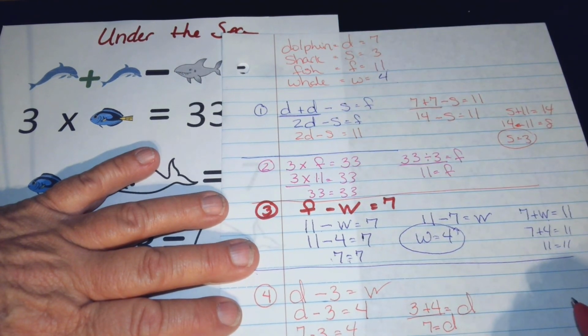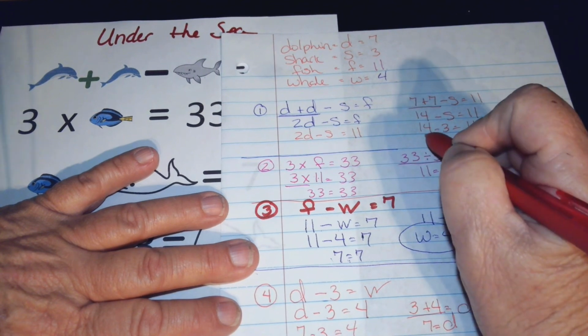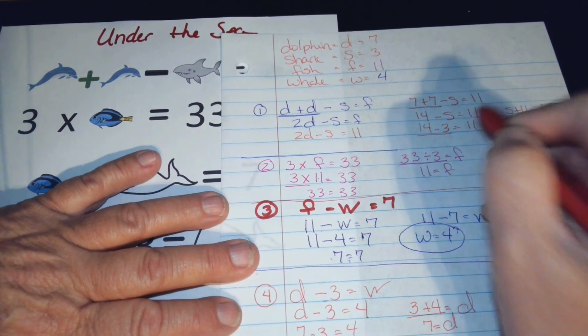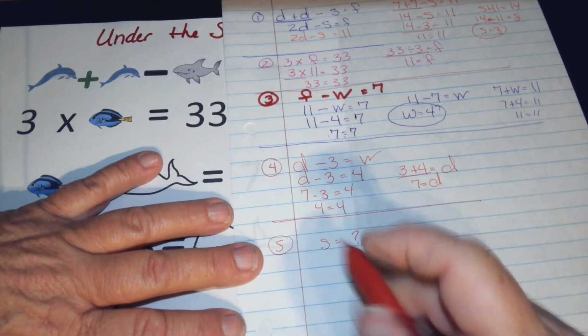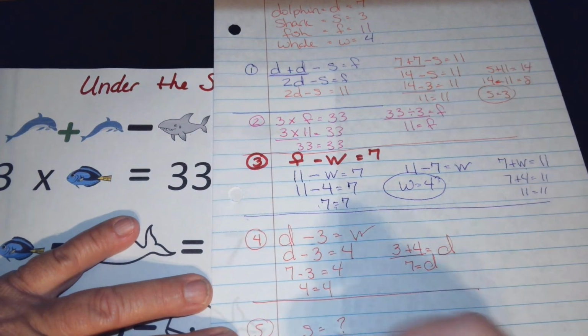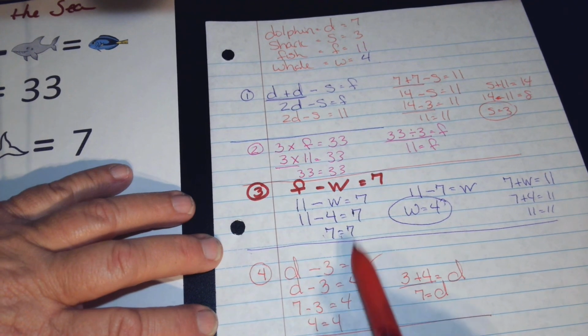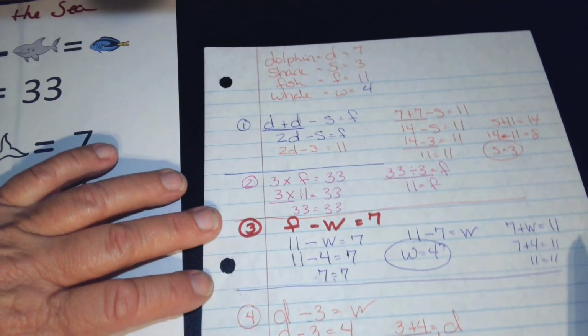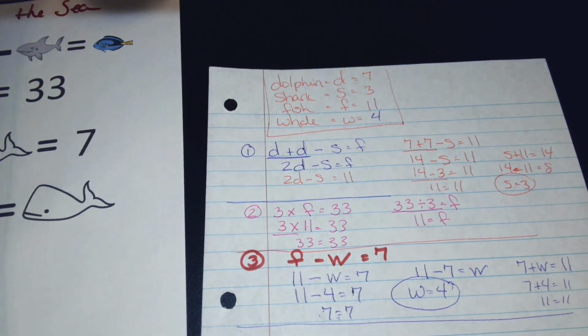Let me find out. 14 subtract 3. I'm solving my equation. 14 subtract 3, 11 equals 11. So I go back down here. Shark has to equal, what did I say? A shark equals 3. And I've now solved it. I solved each one of my equations. I proved that each of them was correct. And in my legend here, I have provided the answer. And that's all we need to do. Yay!